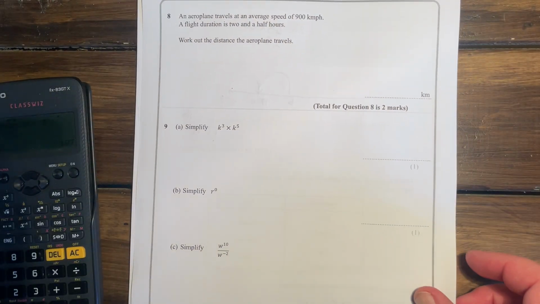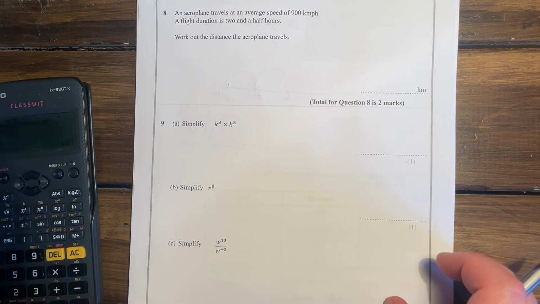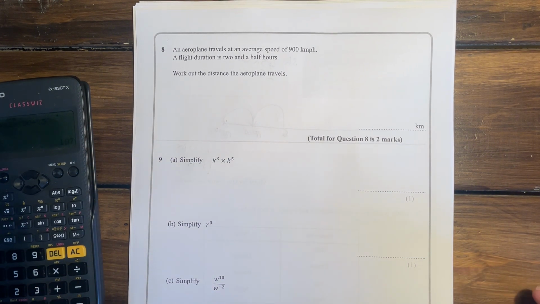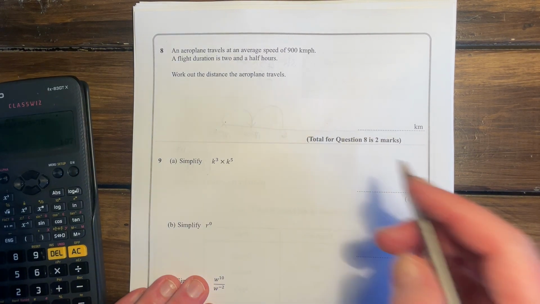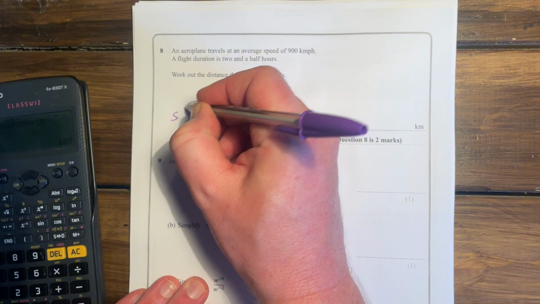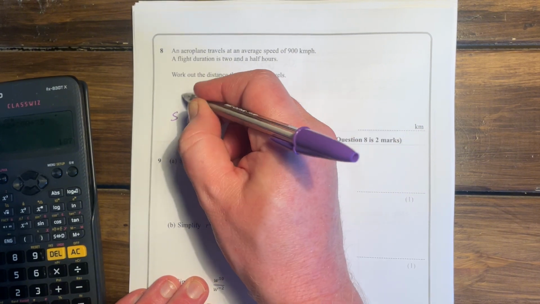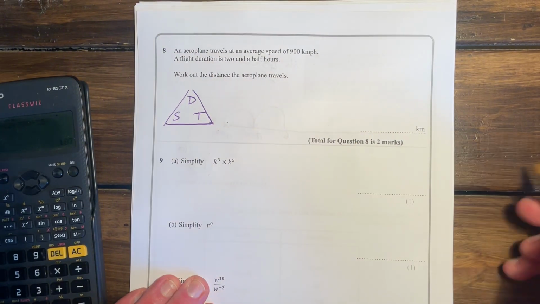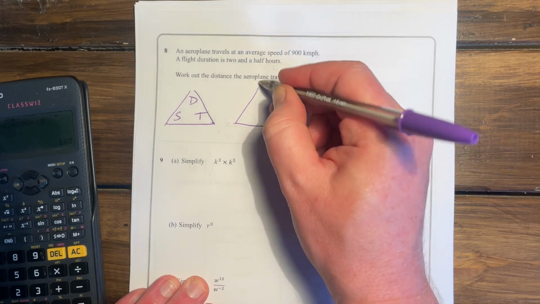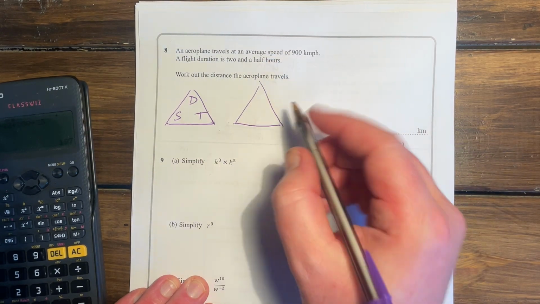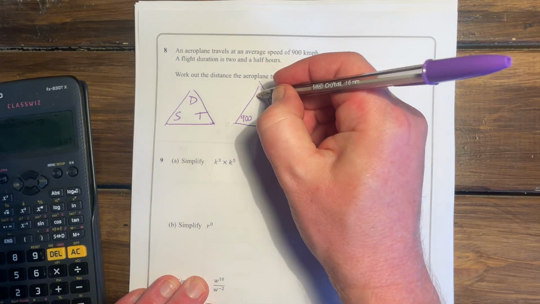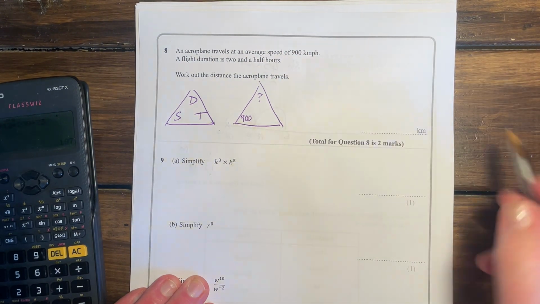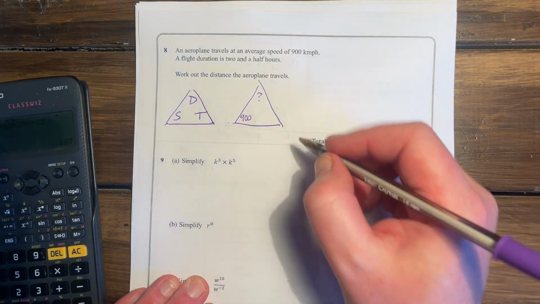Question number 8. An aeroplane travels at an average speed of 900 kilometers per hour. A flight duration is 2.5 hours. Work out the distance the aeroplane travels. Okay, we all know that speed equals distance divided by time. I use the triangles. So we have got average speed of 900, and work out the distance. So we're going to try and find the distance, and it also tells me the time is 2.5 hours.